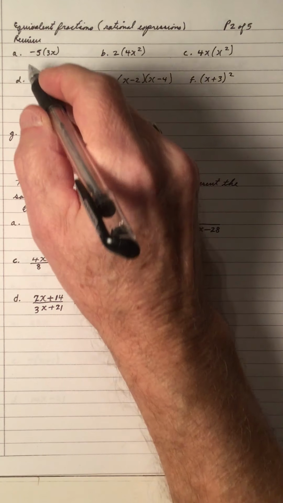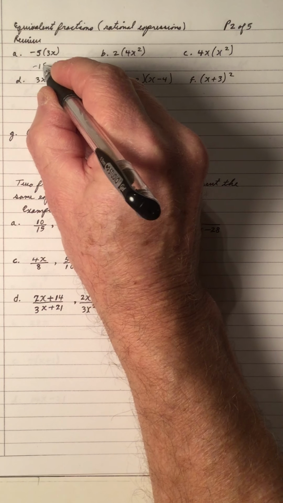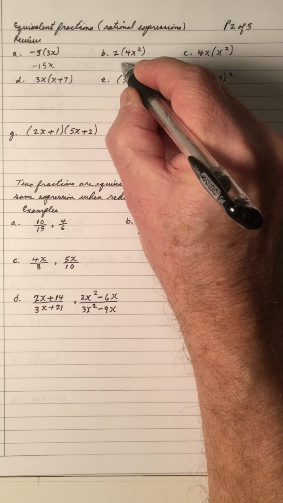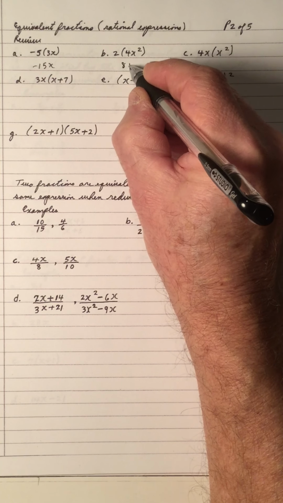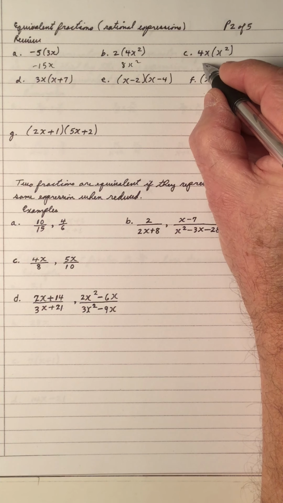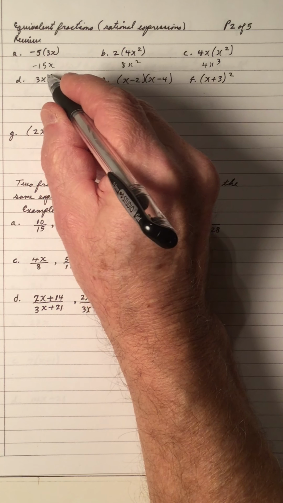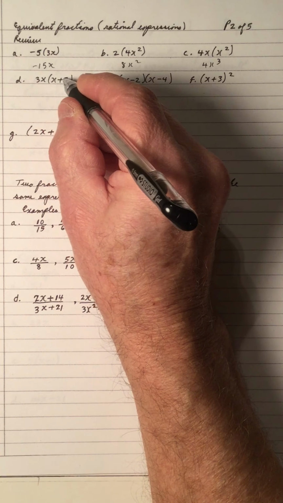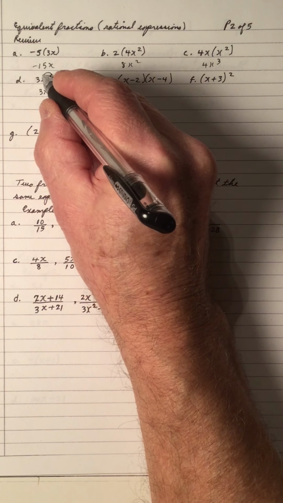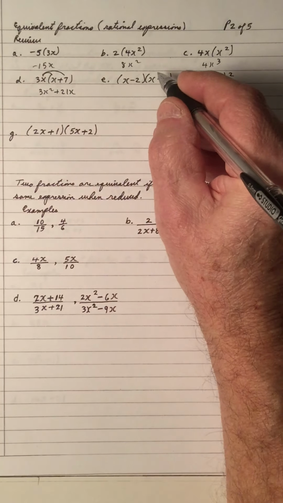Let's review. Negative 5 times 3x is negative 15x. We're reviewing multiplication. 2 times 4x squared, 2 times 4 is 8x squared. 4x times x squared is 4x cubed. Now we're multiplying a monomial by a binomial, so 3x times x is 3x squared, and 3x times 7 is plus 21x.